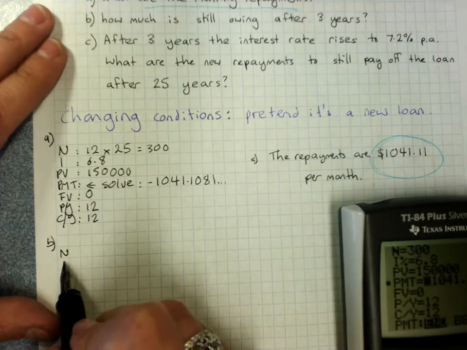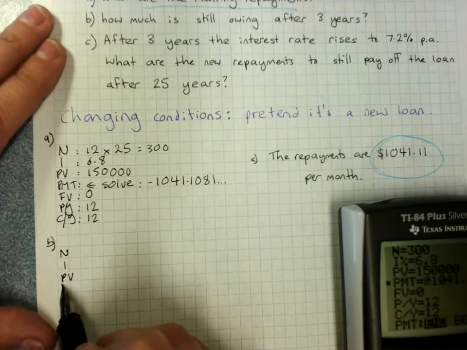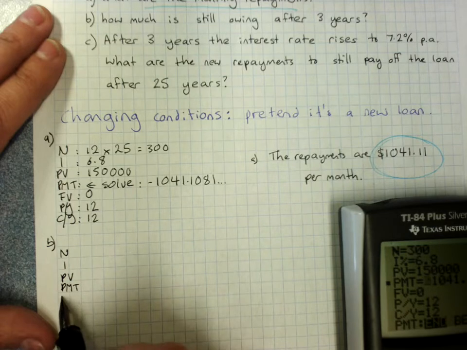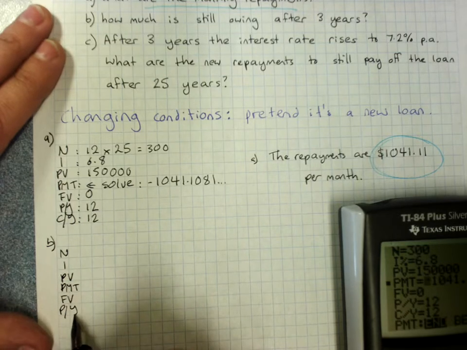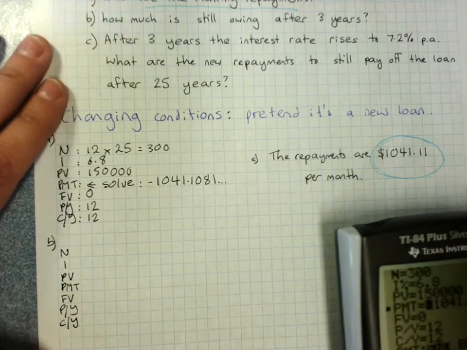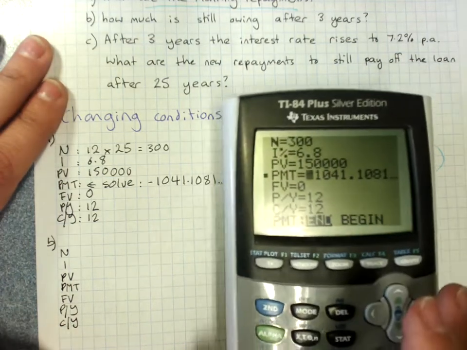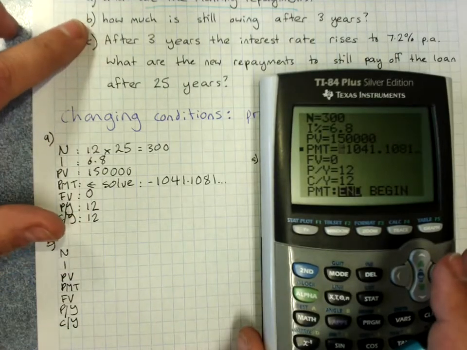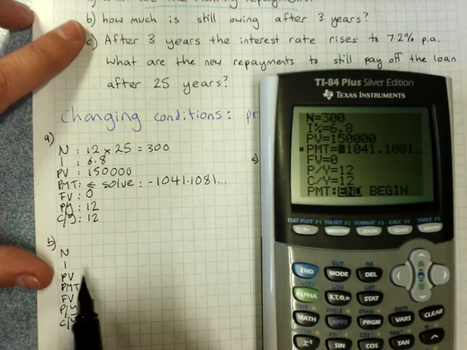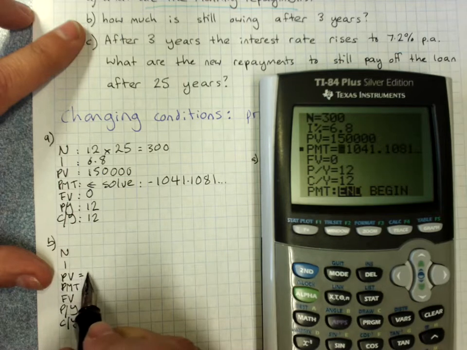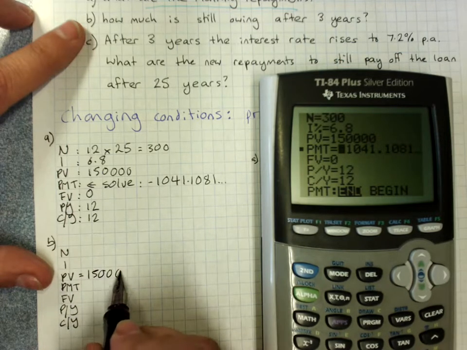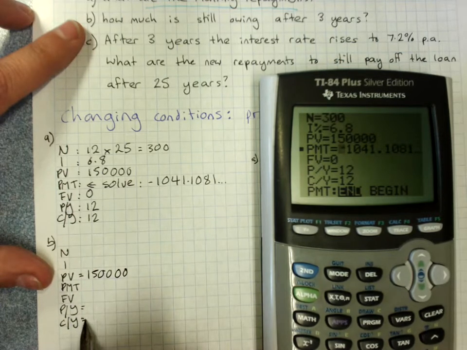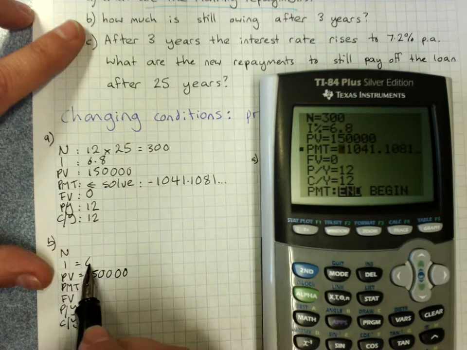That will mean our TVM solver needs to be written out again. And some of these things will change. Our present value is still going to be 150,000. PY and CY aren't going to change. Interest rate is still the same.